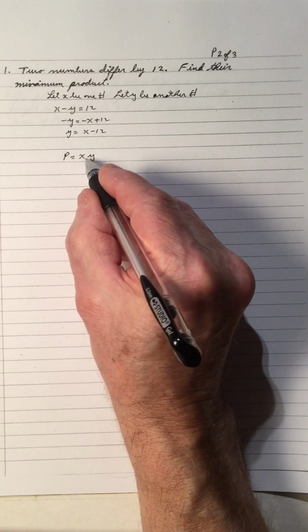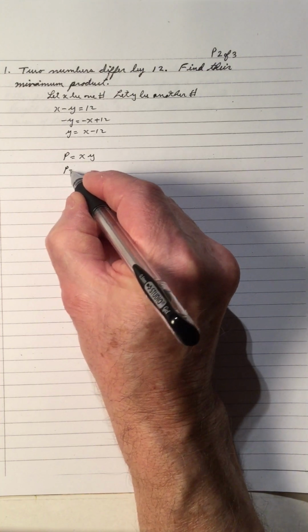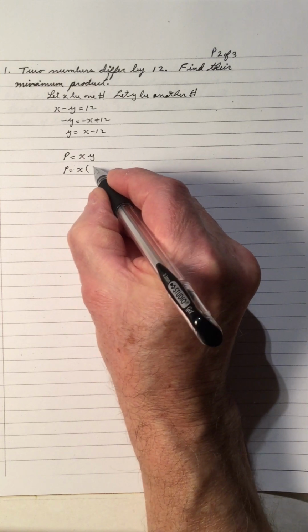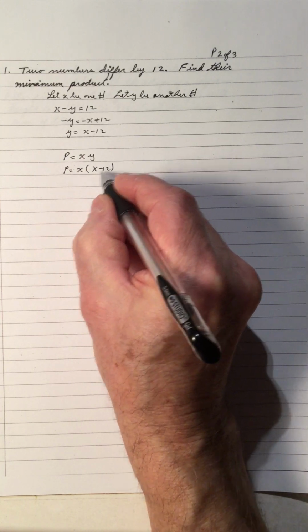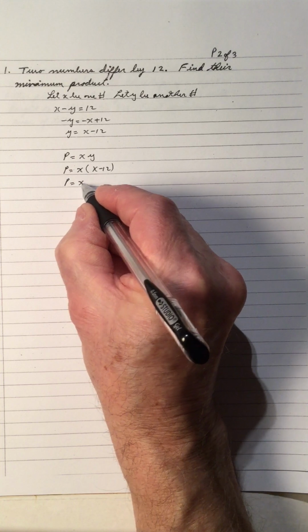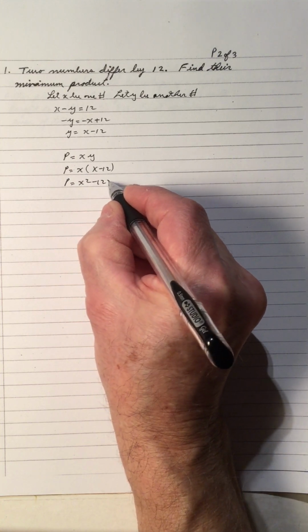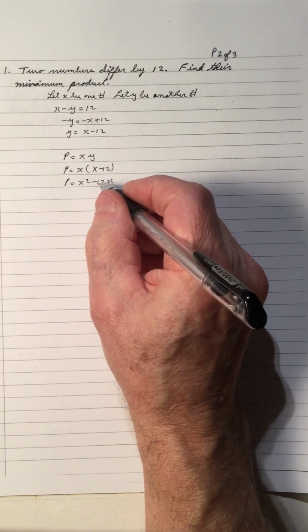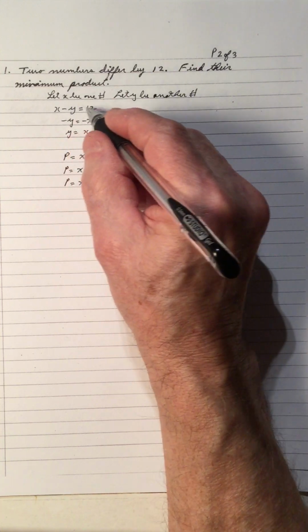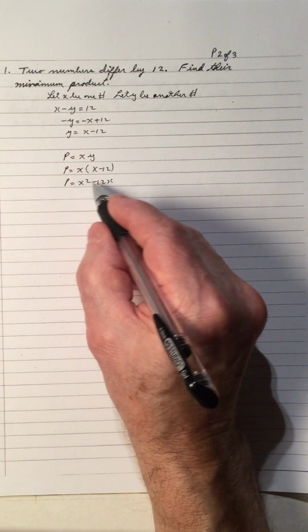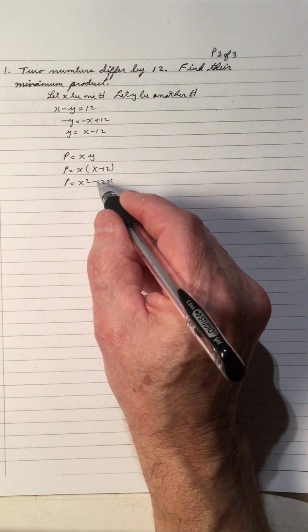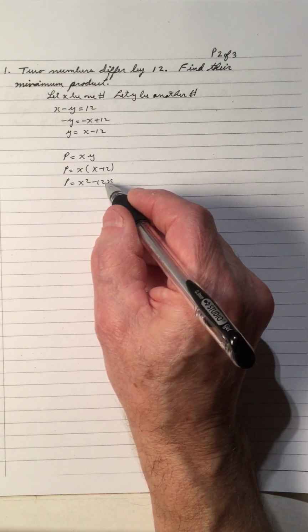Notice the product is a function of x and y, so if I replace the y with x minus 12, then the product is x squared minus 12x. Now the product is a function of x.